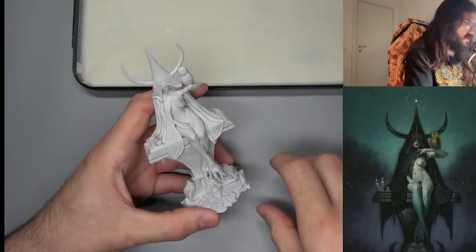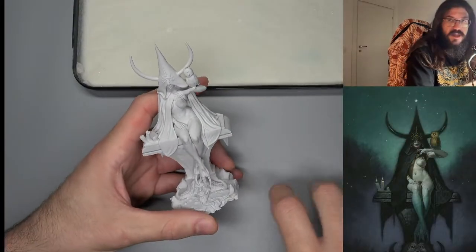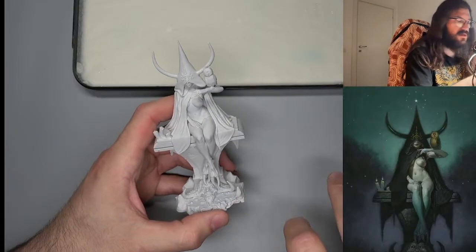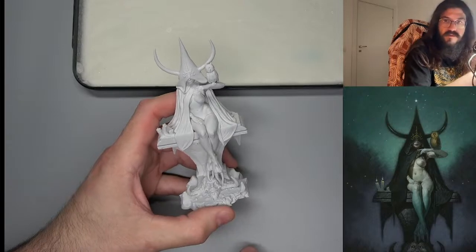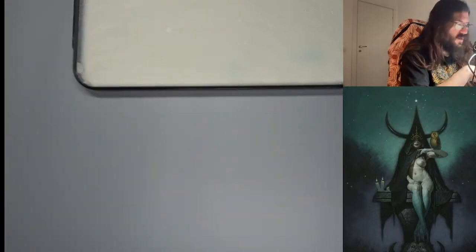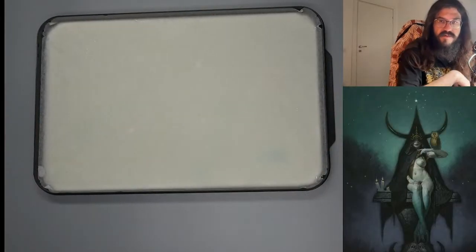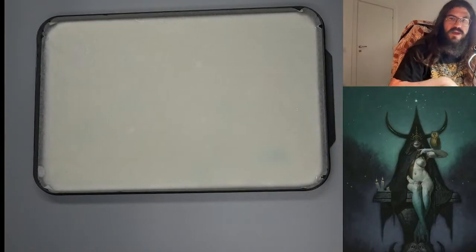I just posted on the screen the picture of Witchhorn 3 because we will use it as a reference for the whole process of painting. The first step is analyzing the figure and the picture done by Brom.